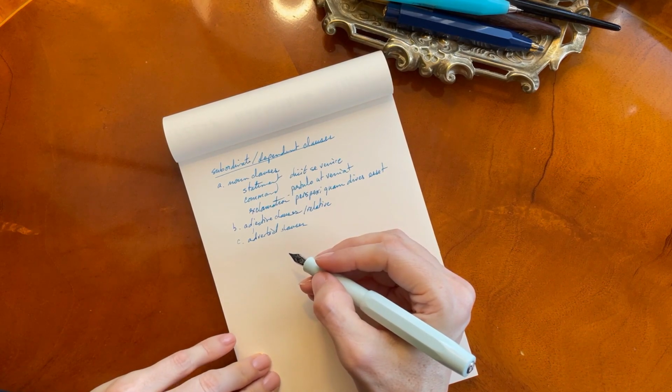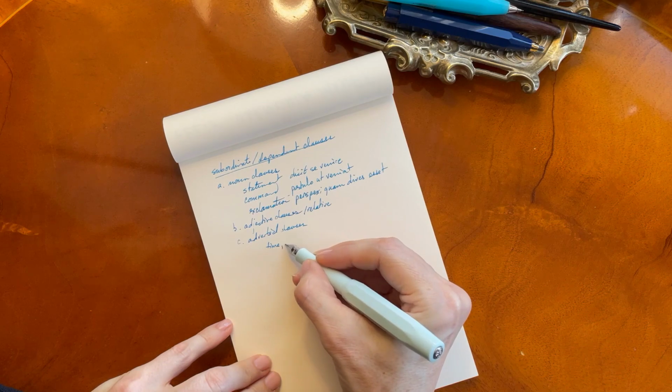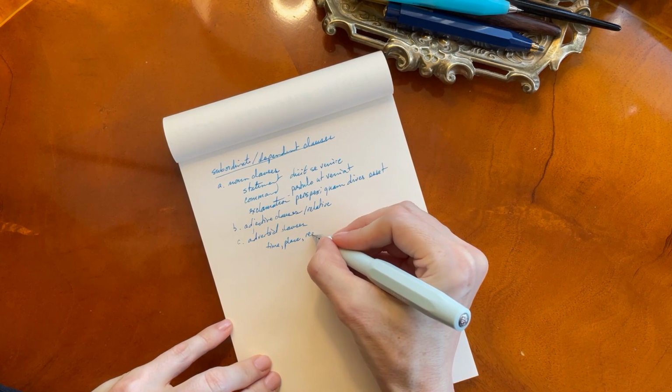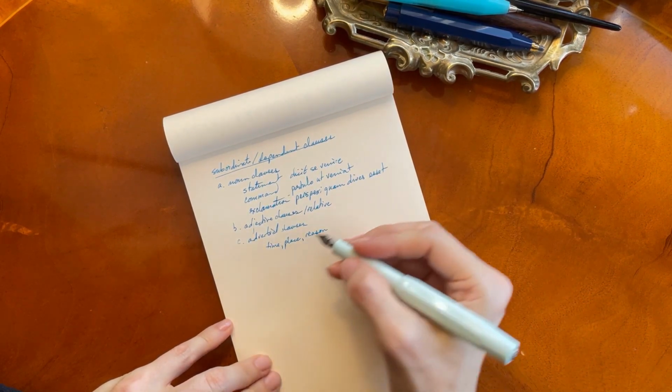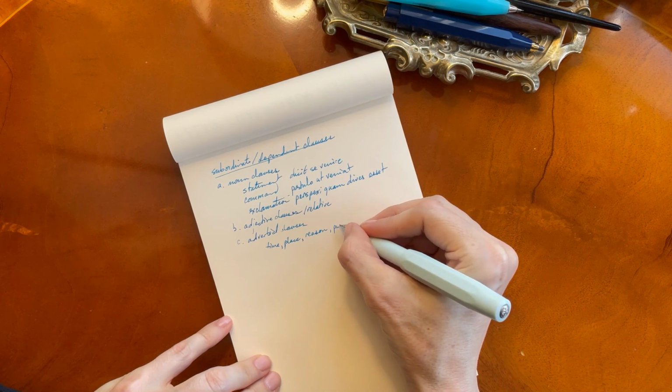So the adverbial clause will refer to time, place, reason as well, how, where, when, a purpose clause as well.